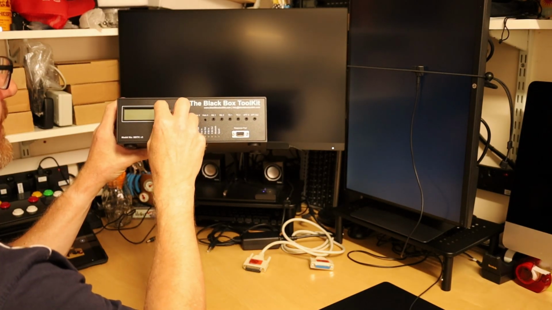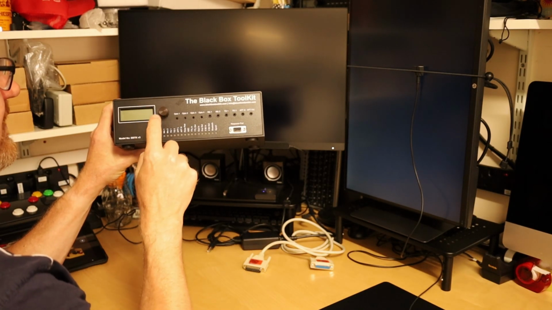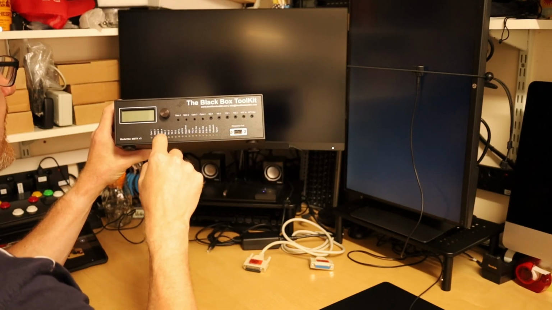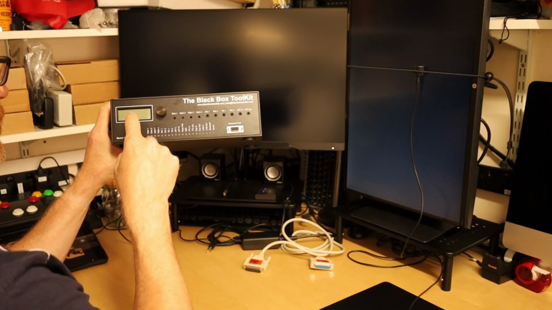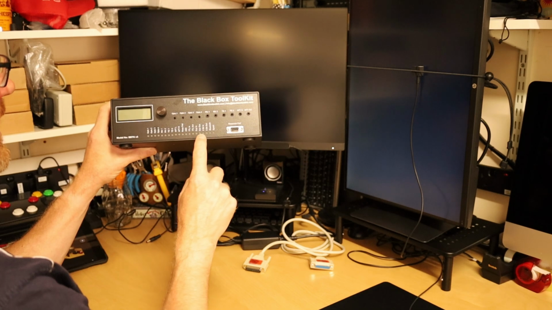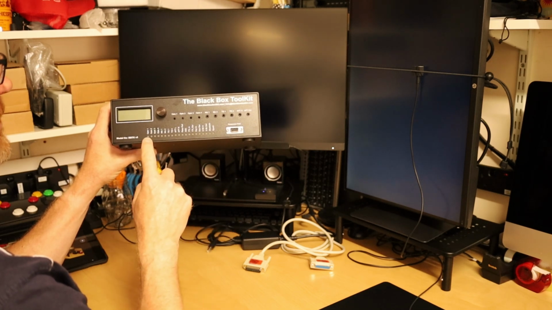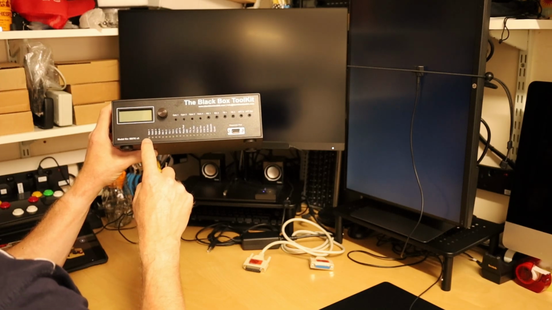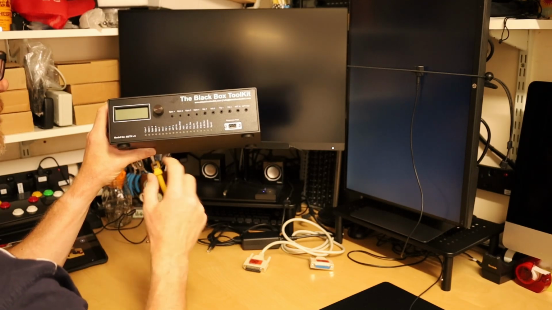There's a turnable pot which you can press for altering the thresholds and sensitivity on all these inputs, and the LCD screen will show you what's happening as well. And you've got LEDs on the bottom here to show you what's happening in terms of in and out. So when the opto's triggered, for example, the LED here will illuminate.